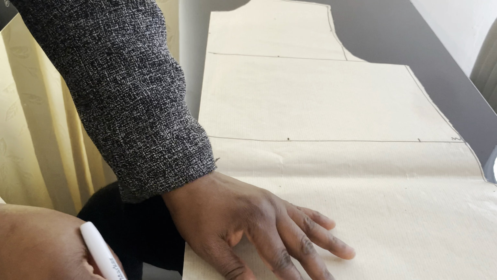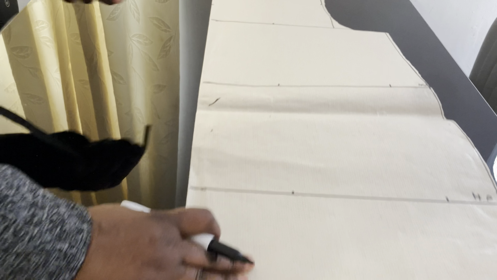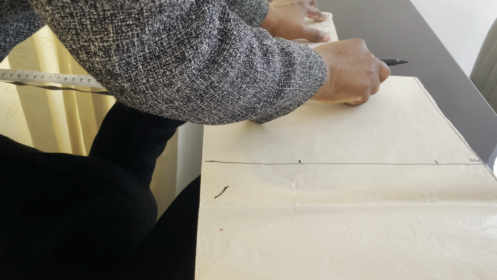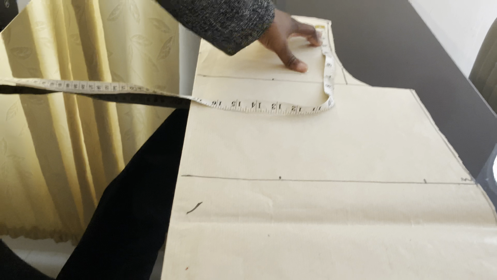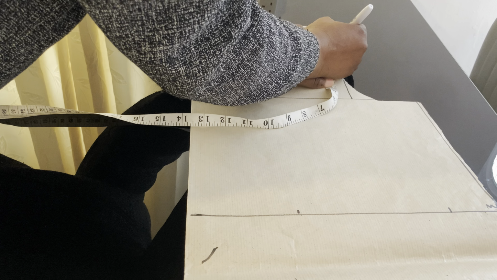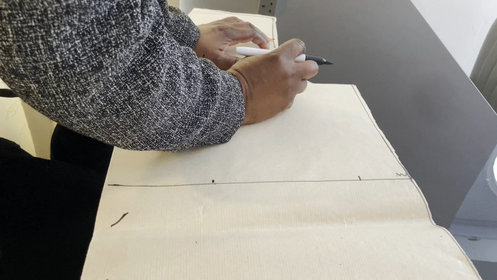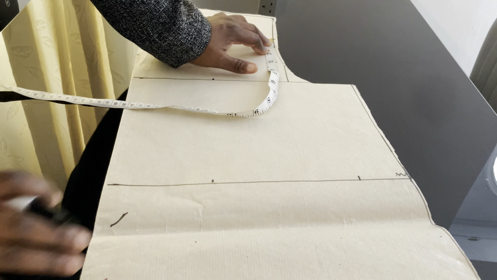After doing that, you are going to make a straight line. Then you are going to look for the midpoint, which is already here. The midpoint is 4. What you are going to do is to come up by 1 inch. So you mark 1 inch up. This is the 1 inch that I have marked above the armhole midpoint.